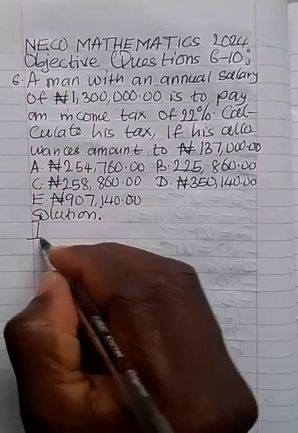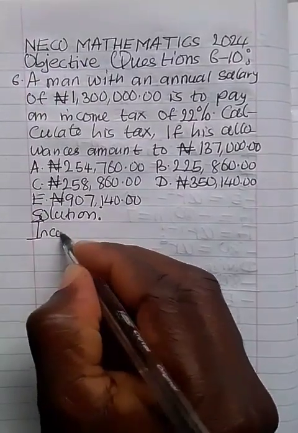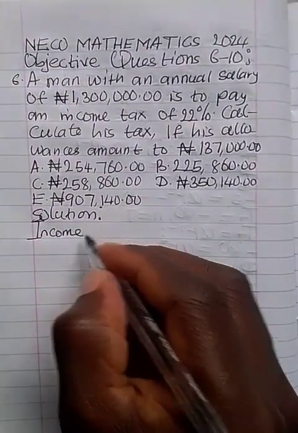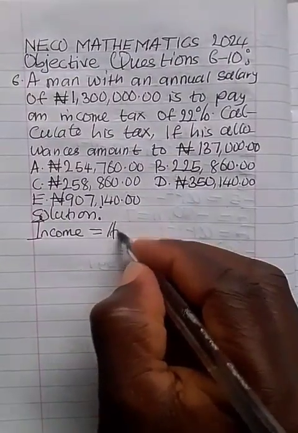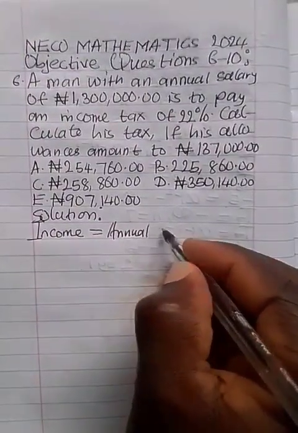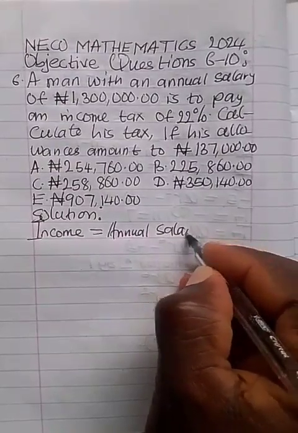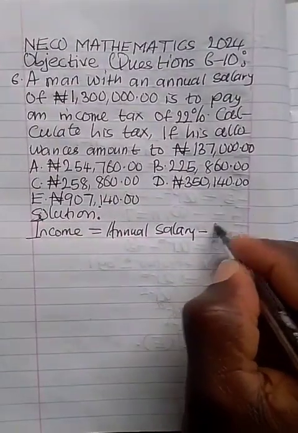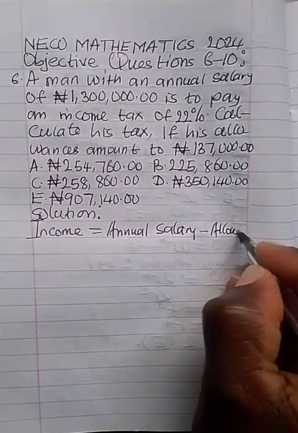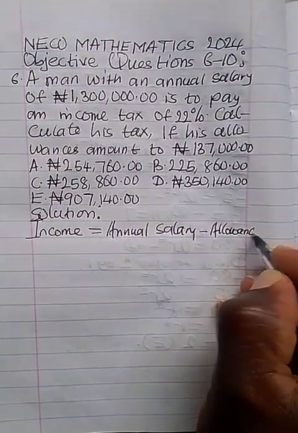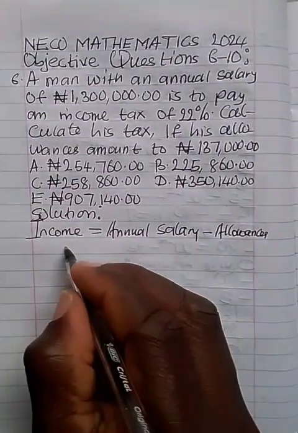22%. So we need to get the man's income, which is equal to annual salary minus allowances.